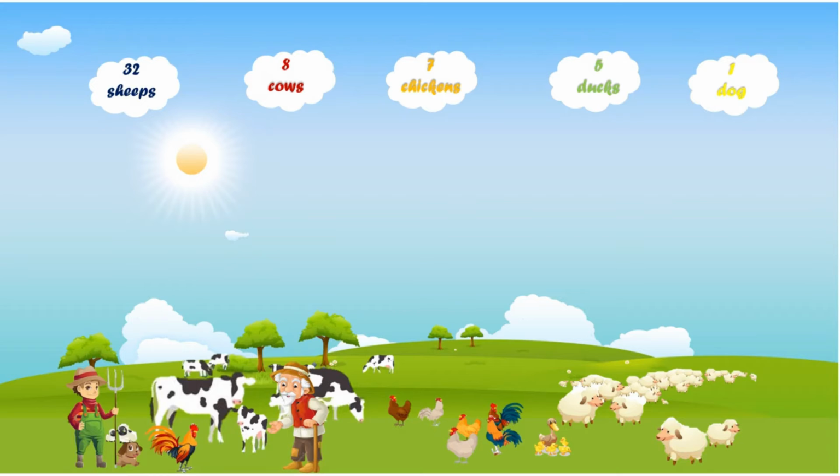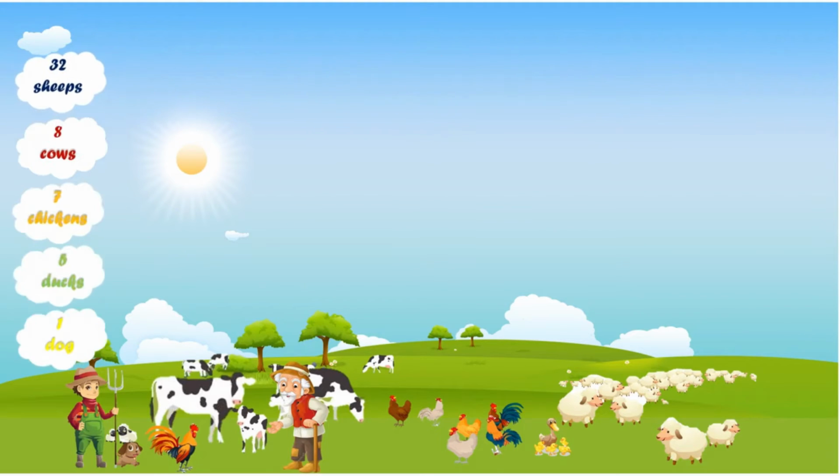In organizing your data, you have to identify first what your data is all about. Do you know what your data is all about? Oh yes, Lolo. My data is all about the kind of animals that I have and the number of it. Oh, very good, my son. You have identified it so well. Then what should I do after it, Lolo?